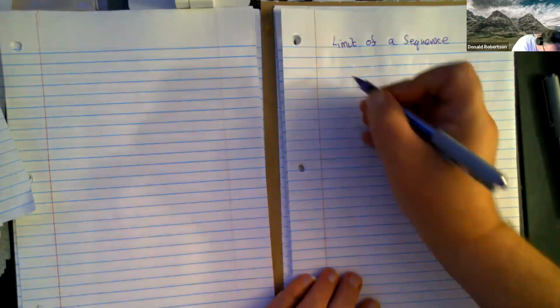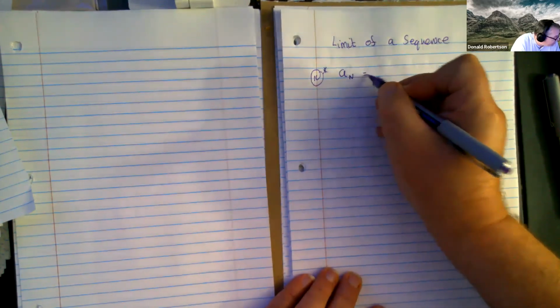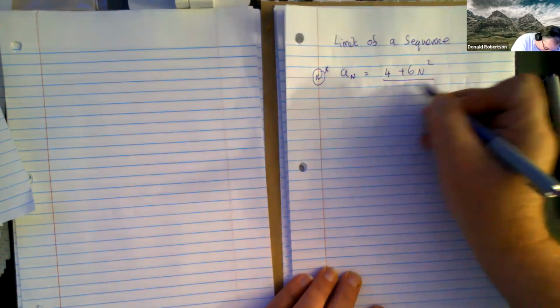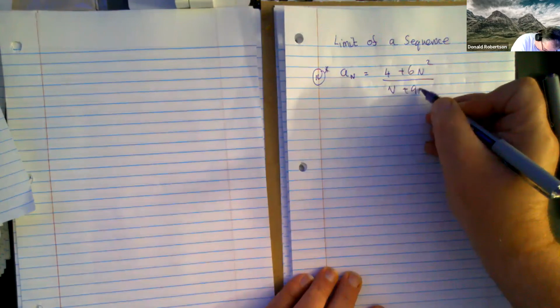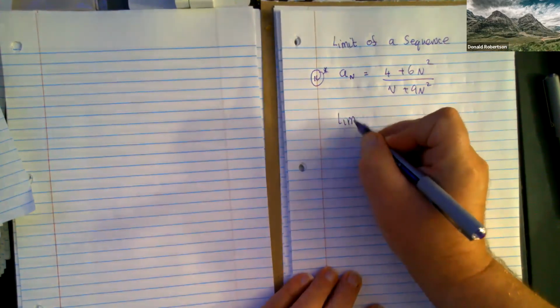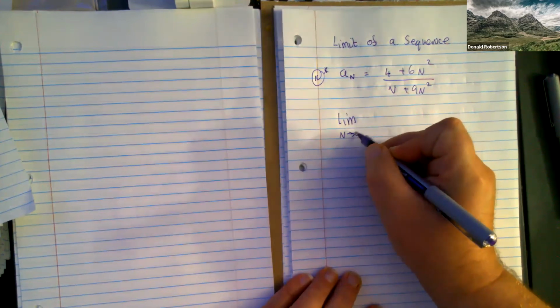And this is essentially 50% Calc 1. We're going to do the same kind of things that we would do in Calc 1. So for instance, the first question is number 10, and the sequence is a formula. You kind of need a formula to do these questions. It doesn't make sense without them. Here's this guy. And we're being asked to find the limit as n tends to infinity.